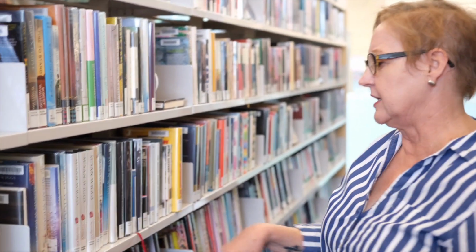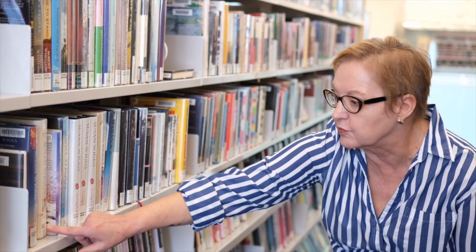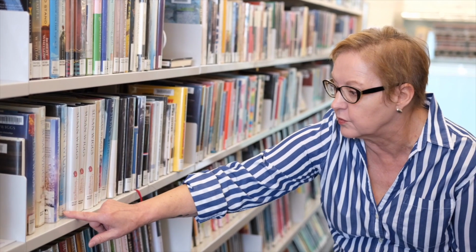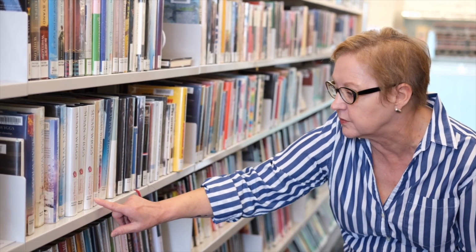So we are starting in Wiggs with the author Susan Wiggs, and she's quite prolific. She has a lot of books. So I'm going by the label here, and it's fiction, so I know that's correct. And then the last name of the author, which is Wiggs. So all I'm doing is reading through here. Wiggs, Wiggs, Wiggs, Wiggs, Wiggs.